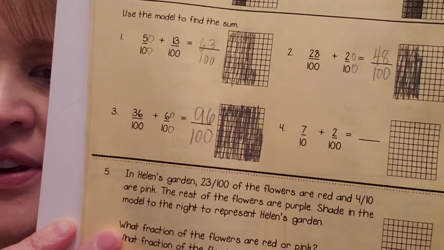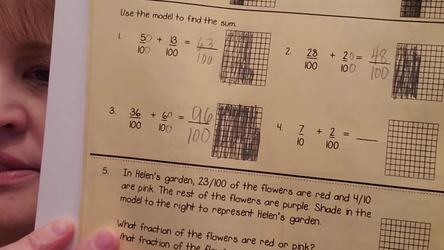Okay, do number 3. All right, number 3, you should have 96 out of 100. Okay, now do number 4.